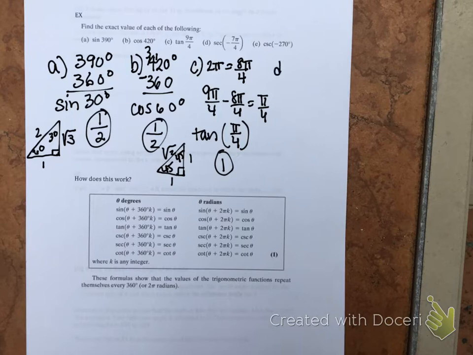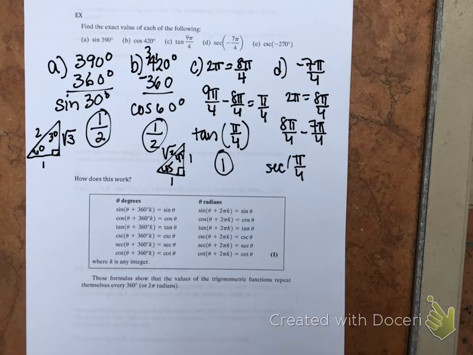Okay, part D. Part D wants us to find secant of negative 7 pi over 4. So once again, I know that 2 pi is equivalent to 8 pi over 4. So if I take 8 pi over 4 and subtract 7 pi over 4 from that, I get pi over 4. So what is secant of pi over 4? Remember, secant is the reciprocal function of cosine. Cosine is adjacent over hypotenuse, so secant is hypotenuse over adjacent, so it's radical 2 over 1, or just radical 2.